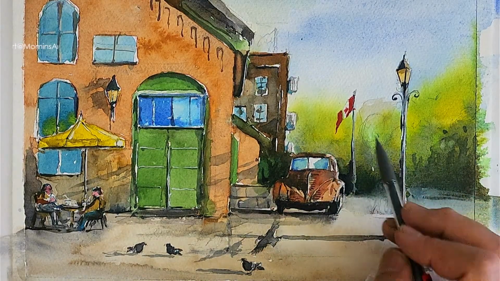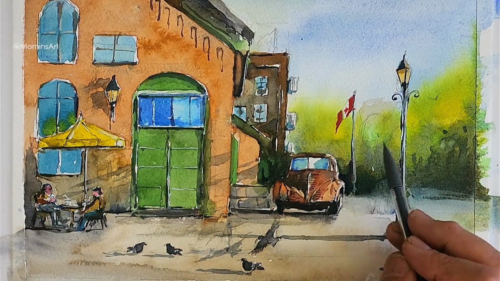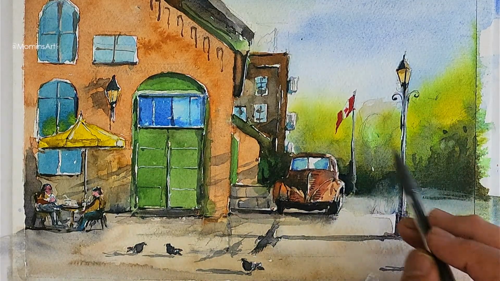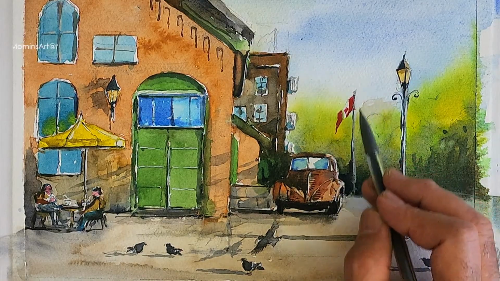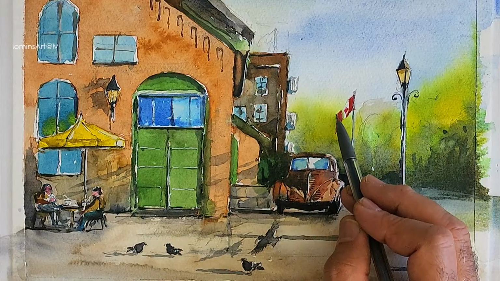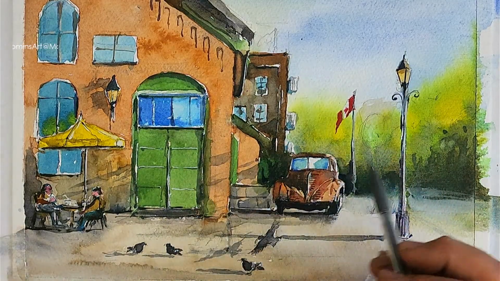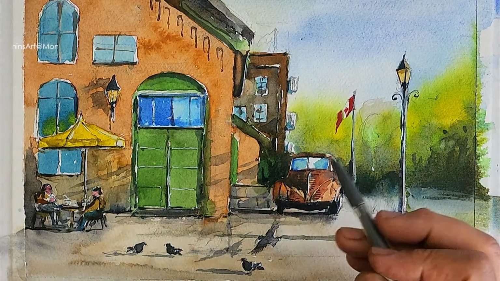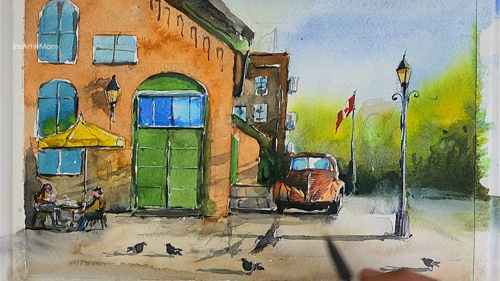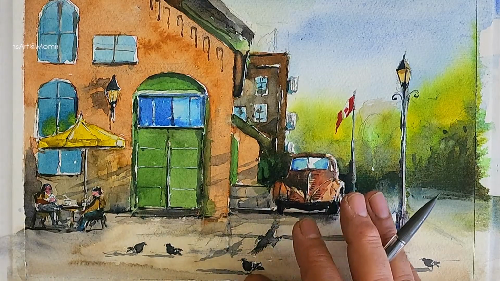I forgot. Anyway, I purposely left them behind because these are the things, and I see the wind. I put a Canadian flag here, and it's just waving on the left side. We want to bring everything, whatever possible, to beautify your painting, right? And it's a very iconic place of Toronto, right?